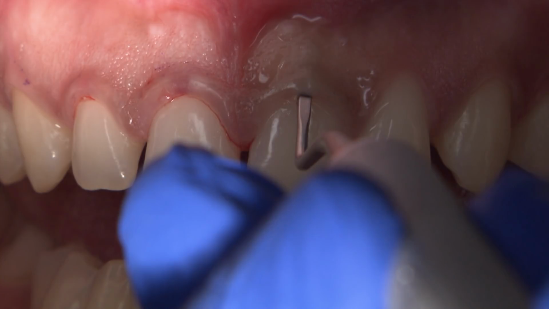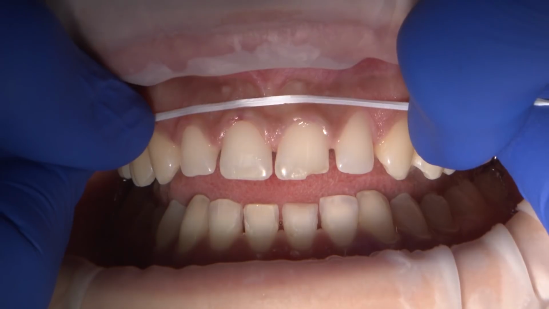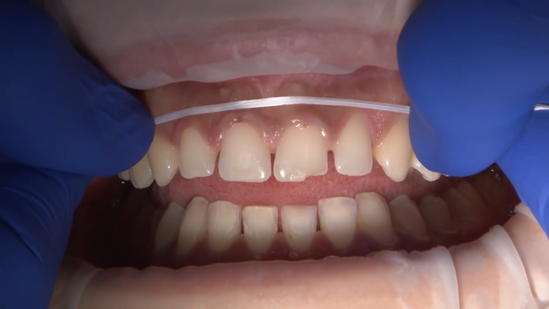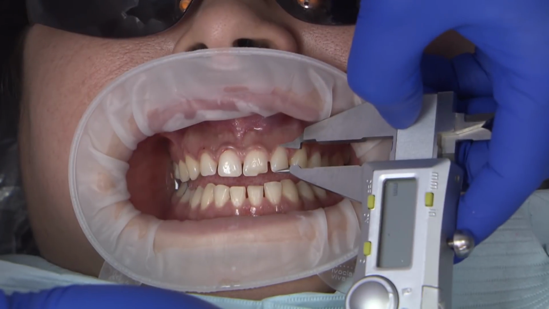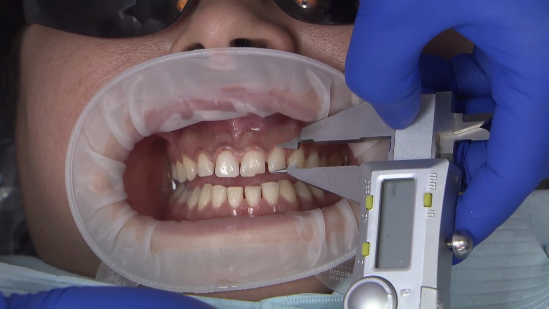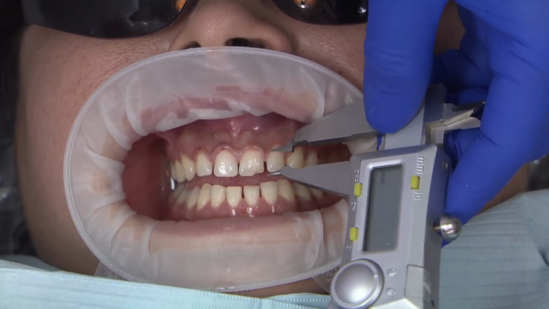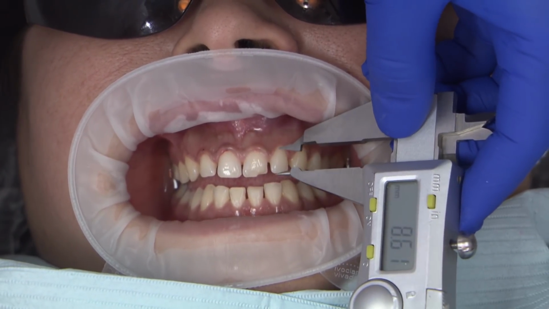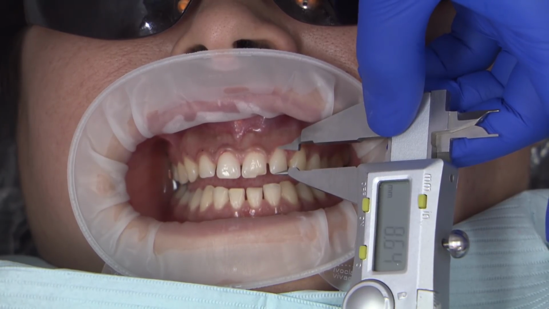For these patients, the sulcus depths on the facial range from 5 mm to 6 mm with the CEJ hidden under the sulcus. For this reason, I don't need to raise up a flap and create osseous resective surgery to assess a new biological width. Instead, I can use my Picasso Lite diode laser to safely remove 2 to 3 mm of excess tissue to improve the pink aesthetics.